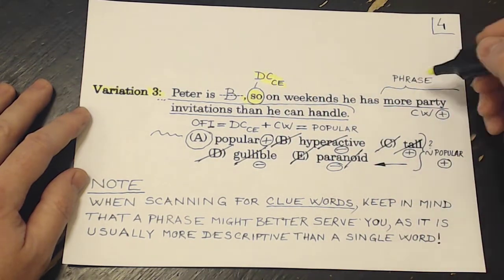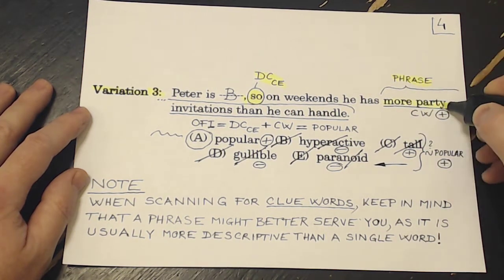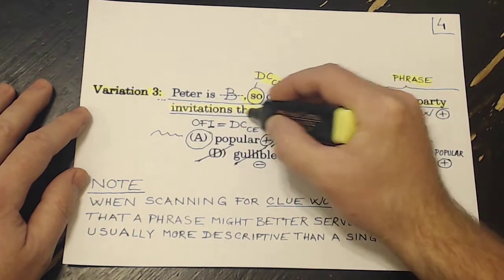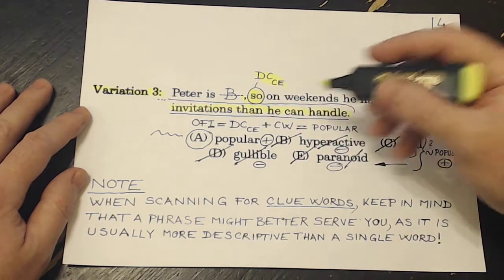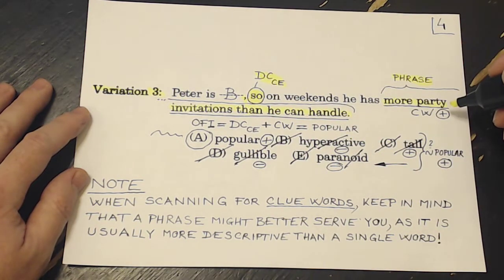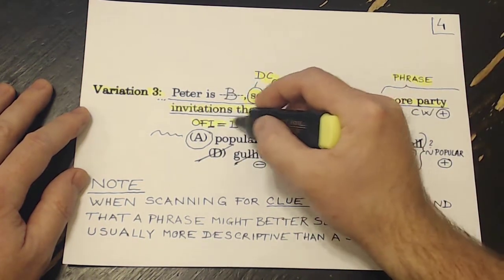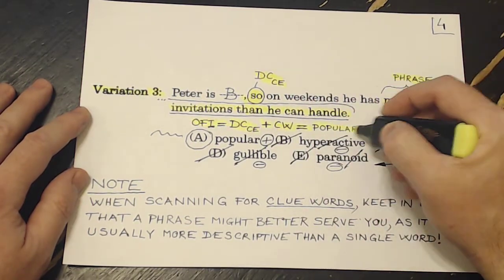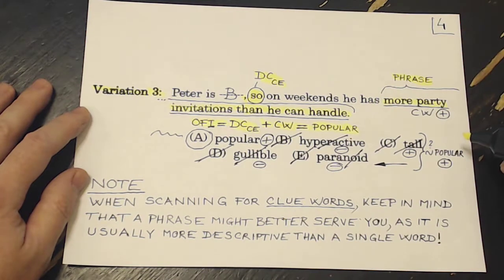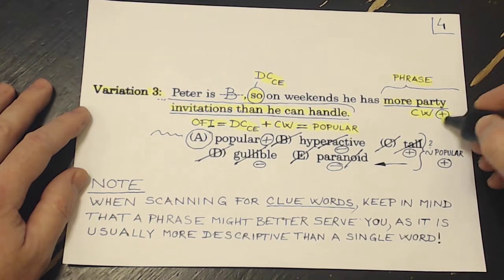In this case, I elected a phrase, which is more party invitations than he can handle. Okay, so what kind of person is somebody like Peter who can have more party invitations than he can handle? Well, probably a popular person. So my own fill-in again is: direction clue, cause and effect direction clue, plus clue word is popular. And this phrase, obviously, this is the clue phrase or clue word, it's positive.